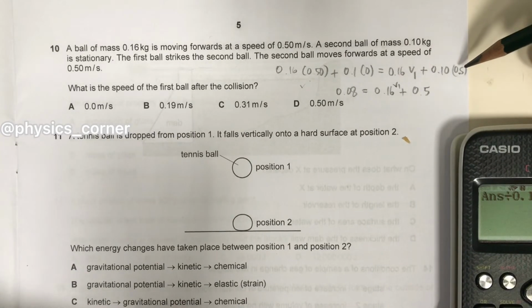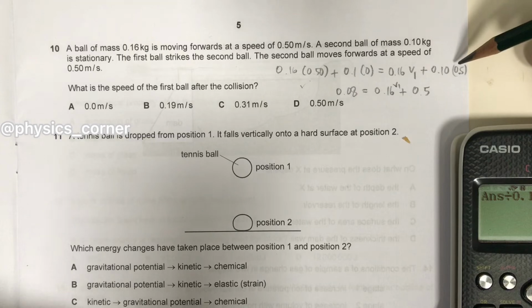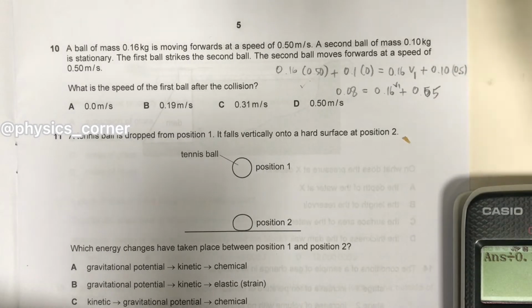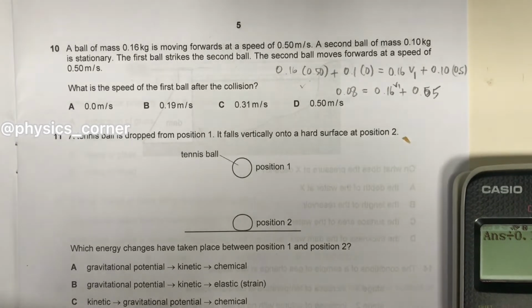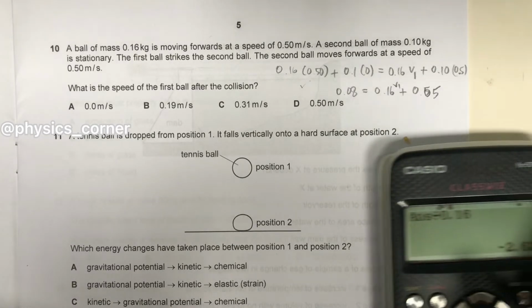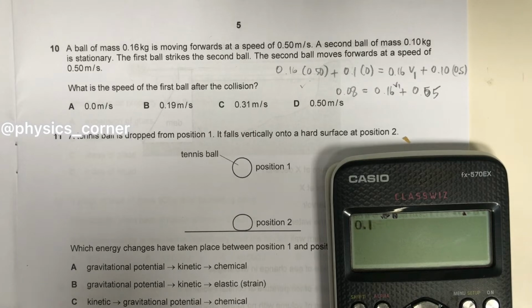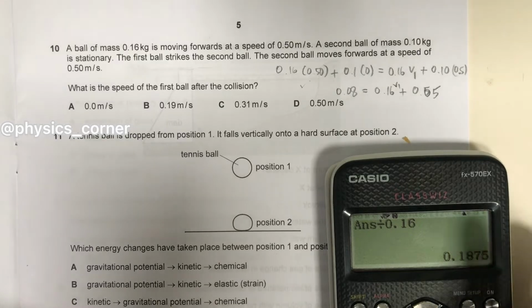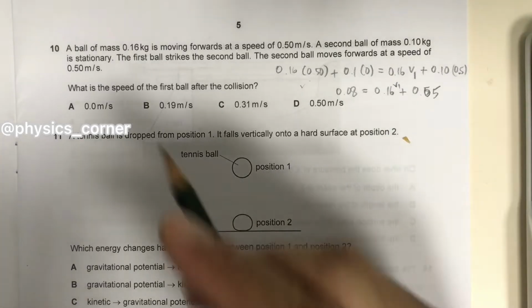Second 0.1 times 0.5 is 0.05. So 0.08 minus 0.05 divided by 0.16 is 0.18. Oh, this one.